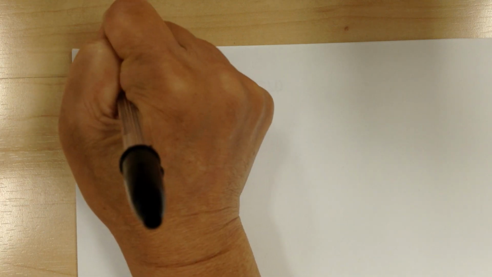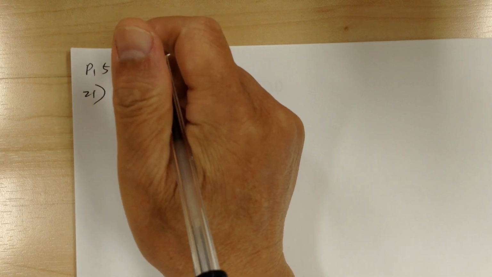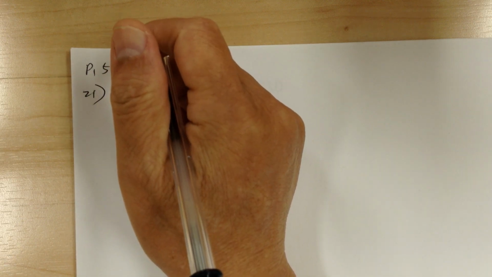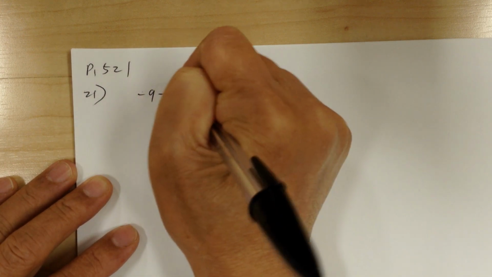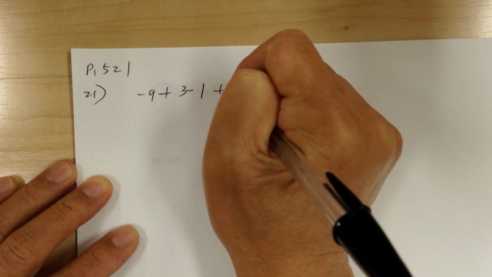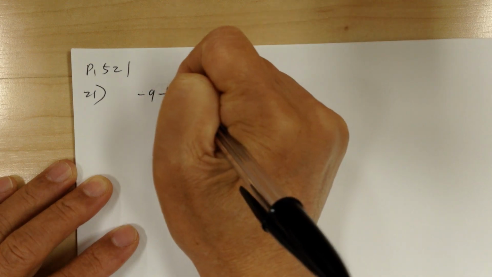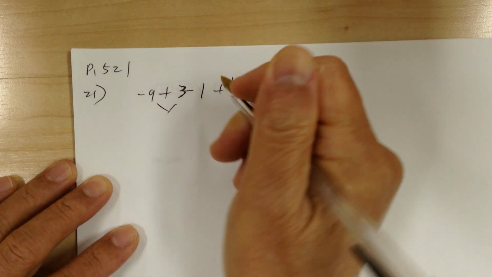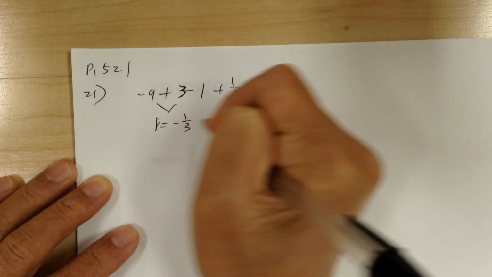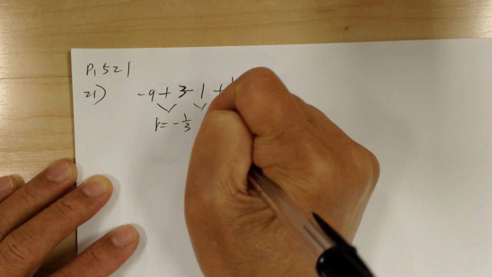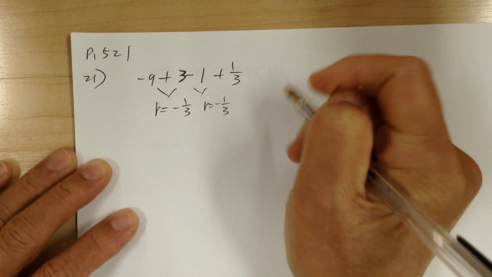Let's go to page 521 and start with number 21. Okay, so you have to write each series using sigma notation. So you've got negative 9 plus 3 minus 1 plus 1 over 3. This is geometric, and the ratio is equal to negative 1/3. So you can see that r equals negative 1 over 3.